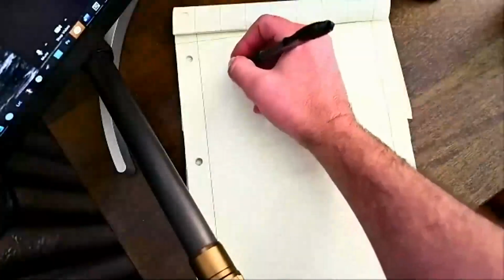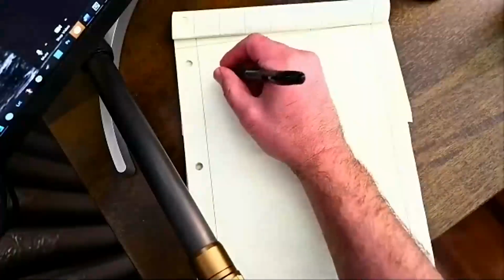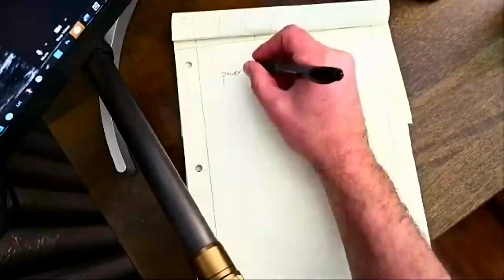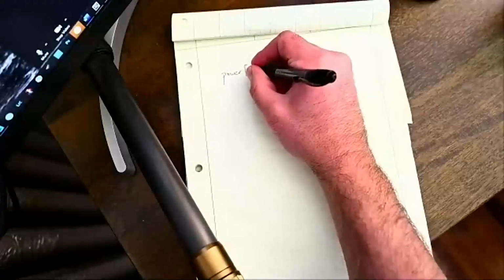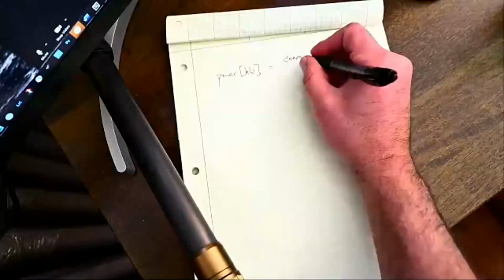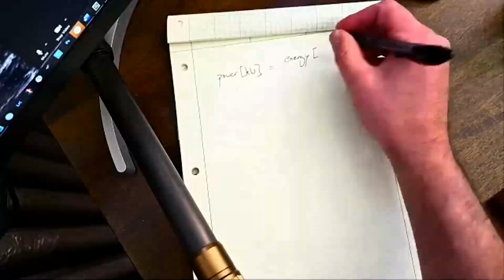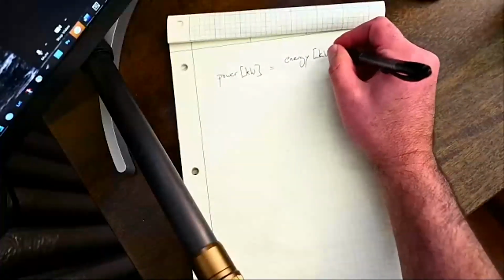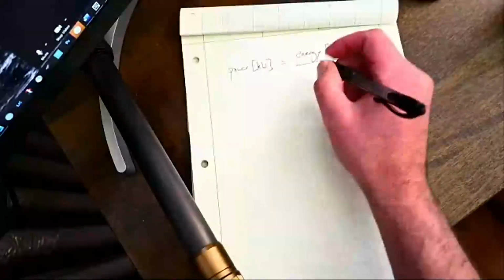Okay, so far you've seen 2 equations in this class. Power equals energy over time.